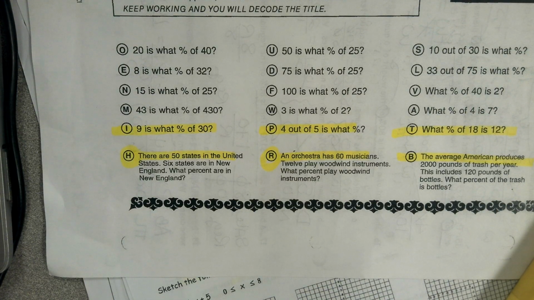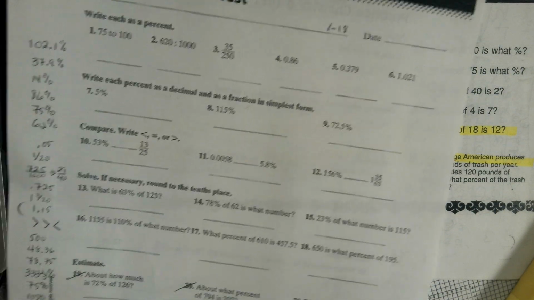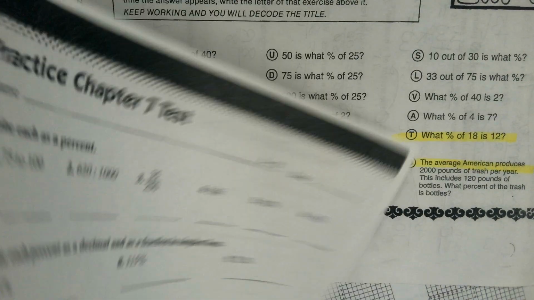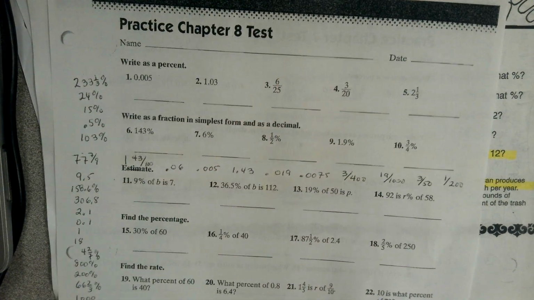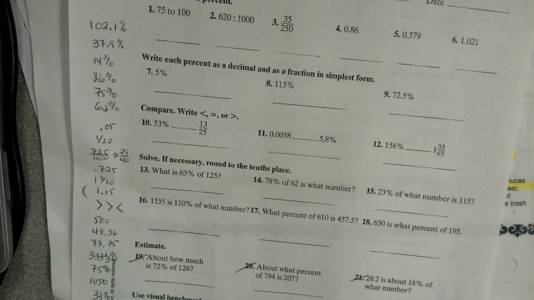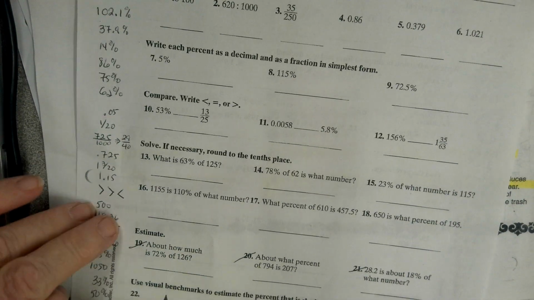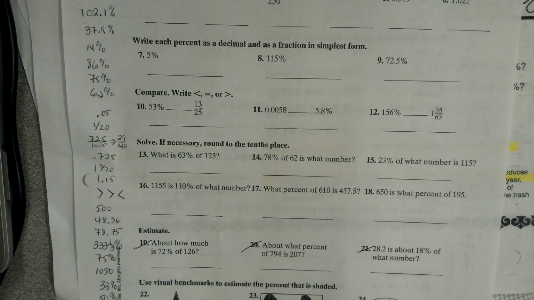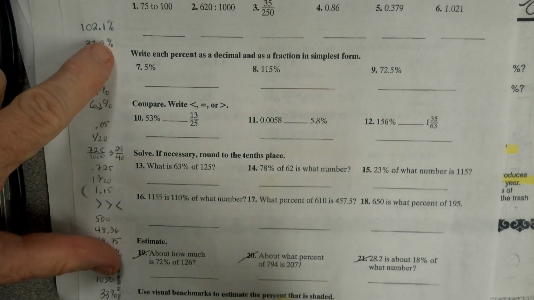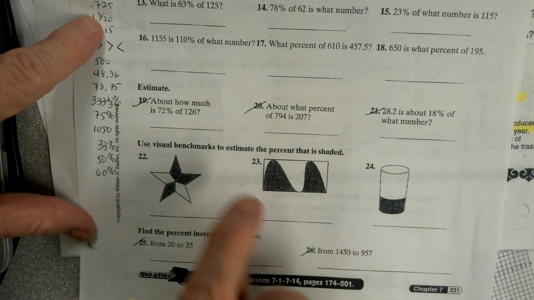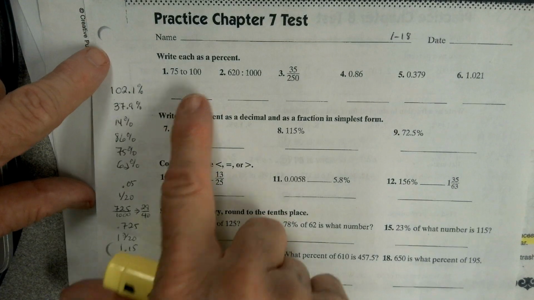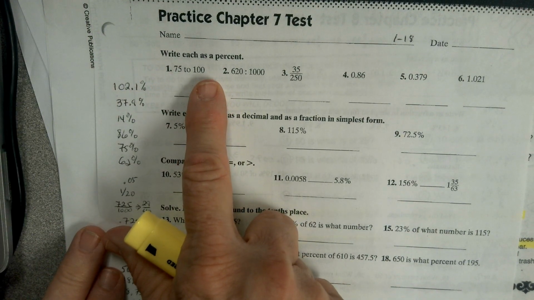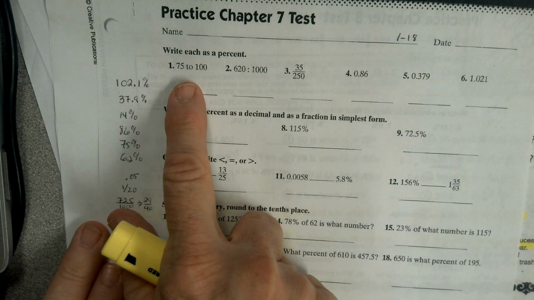Because of time, we're not going to do this side today. We're not going to do the side 8. I put it on here, but it's not going to work out. You're going to do this side here, and basically you're going to do all of them except the ones that are crossed out. That's not that many. Make it as a percent.